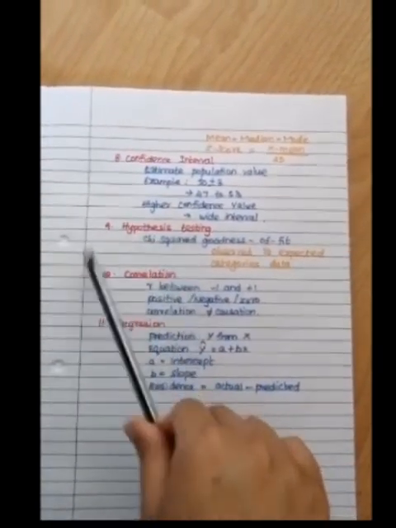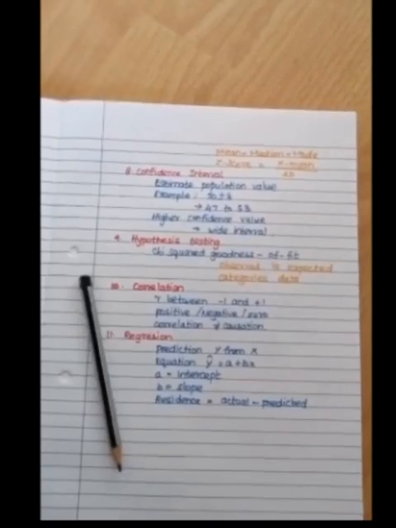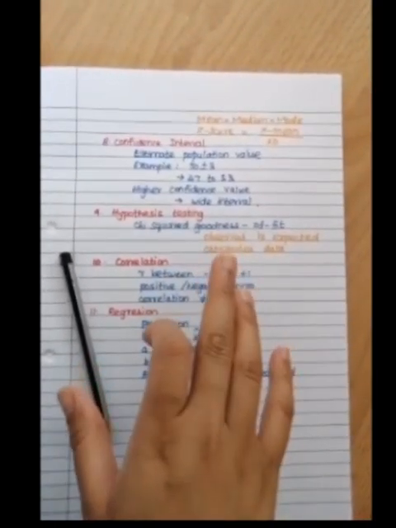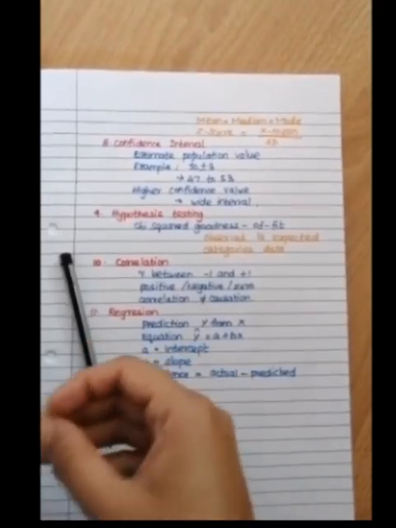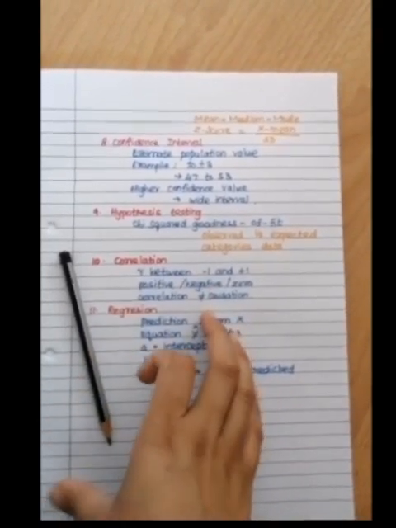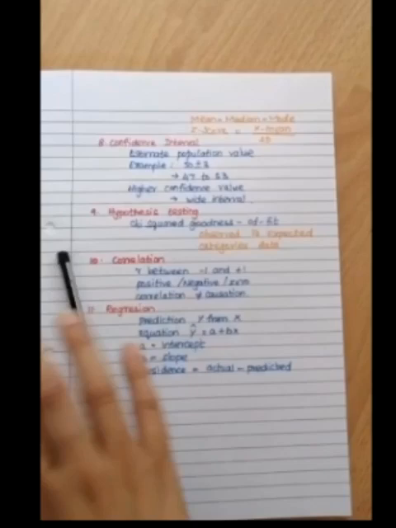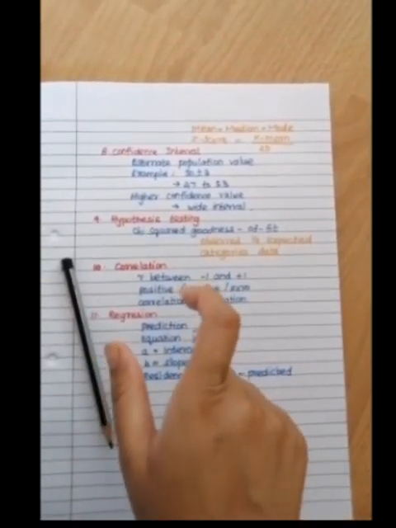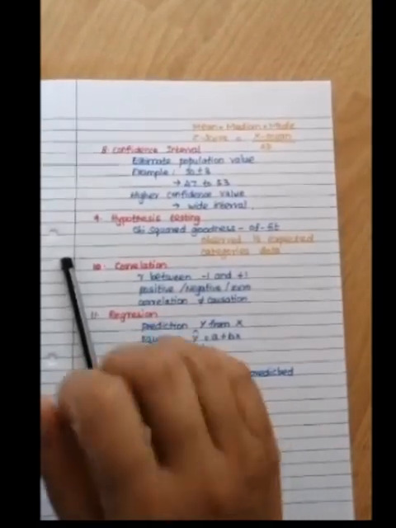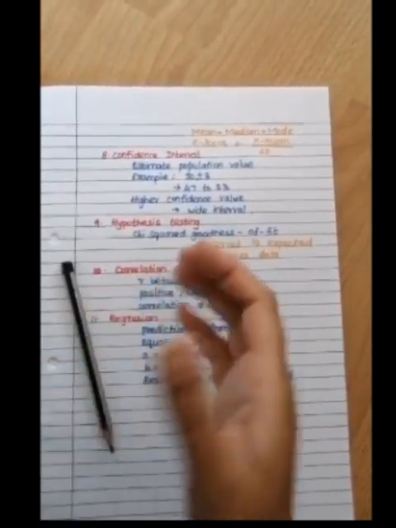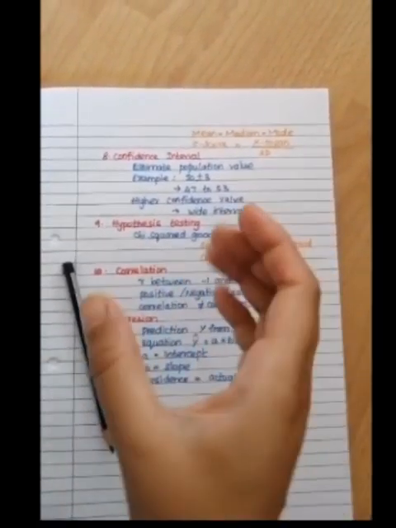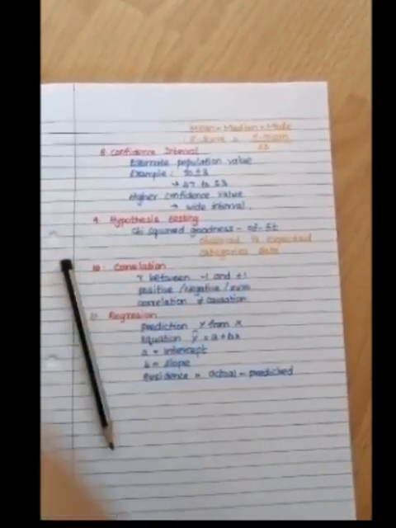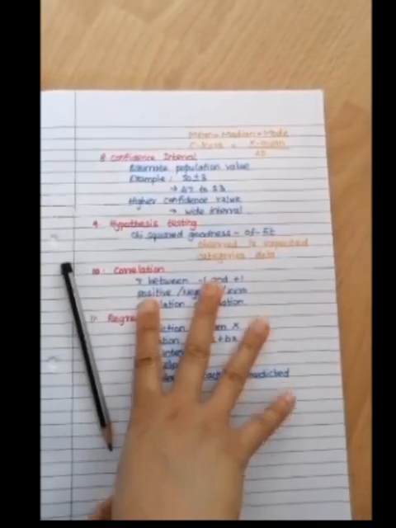Hypothesis testing, chi-square goodness of fit. In hypothesis testing, we start with a null hypothesis, usually a statement of no difference or no effect. The chi-square goodness of fit test compares observed frequency to expected frequency. If the difference is large, based on the critical value, we reject the null hypothesis.